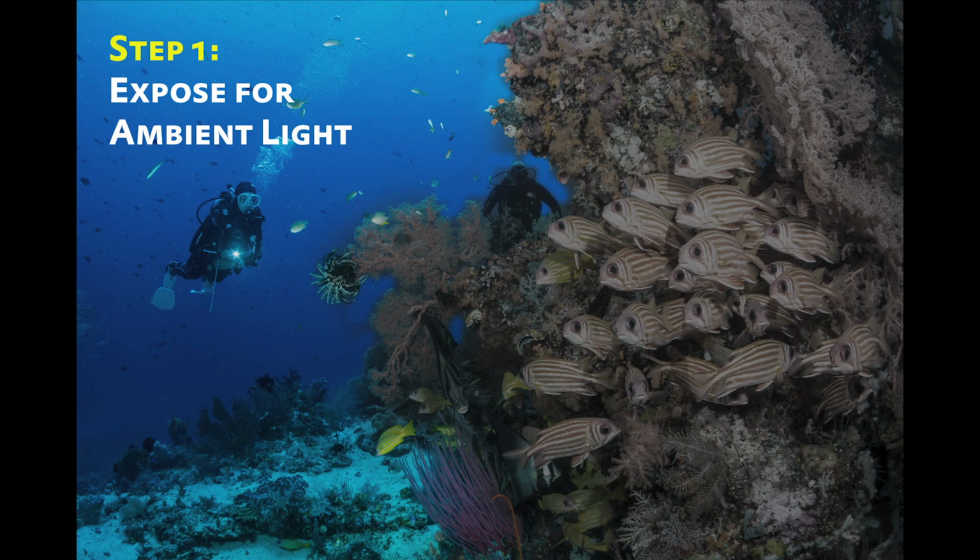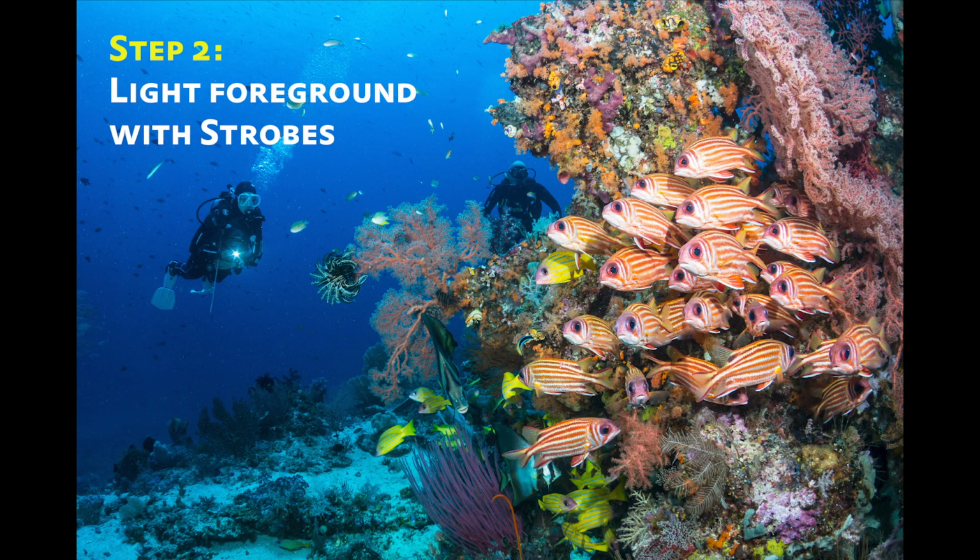And what happens is when you're composing the scene with the strobe, you can't see what that strobe is going to do in advance. You sort of have to just shoot and then see what you get by reviewing the image after the fact, once you've shot the image.